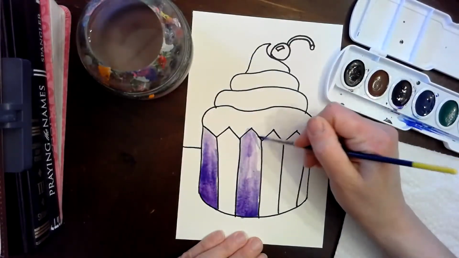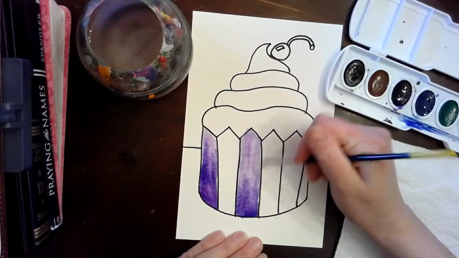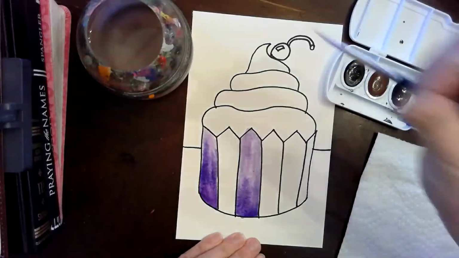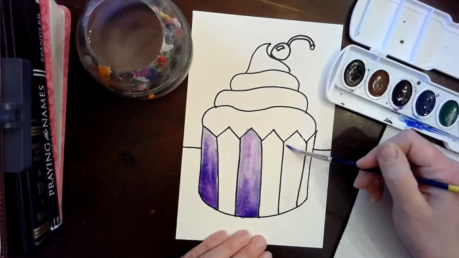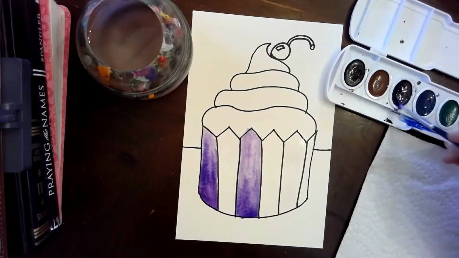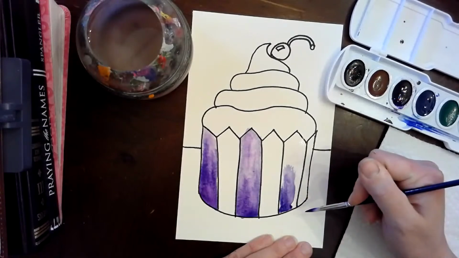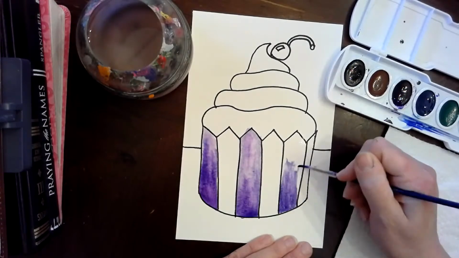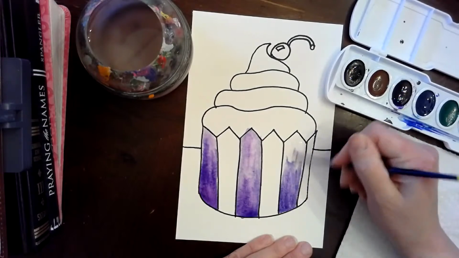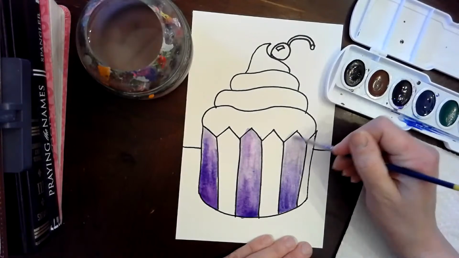And to lighten a watercolor paint, all you do is add water. So with crayons, to change the value, you press harder. With watercolors, look at that color bleed. With watercolors, to change the value, you add water. So add pressure for crayons, add water for watercolors.